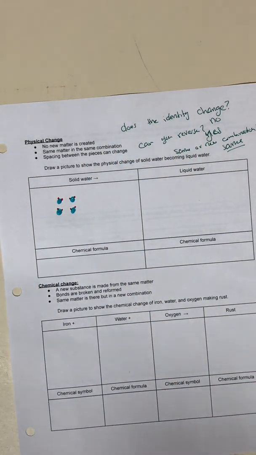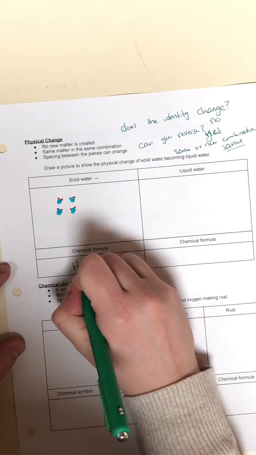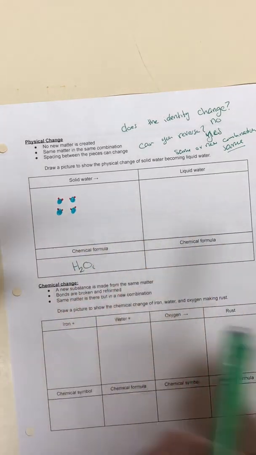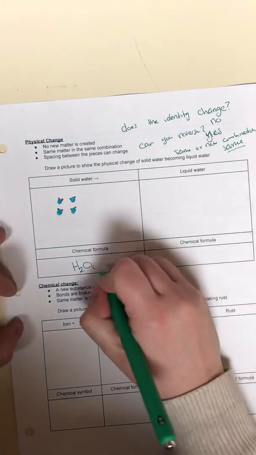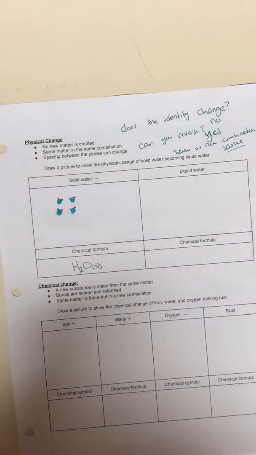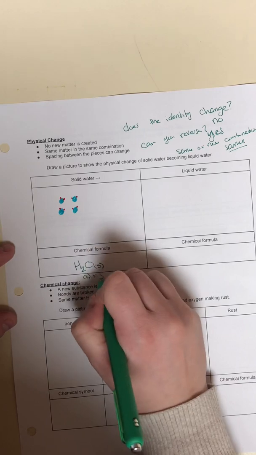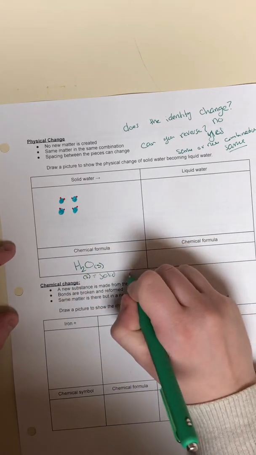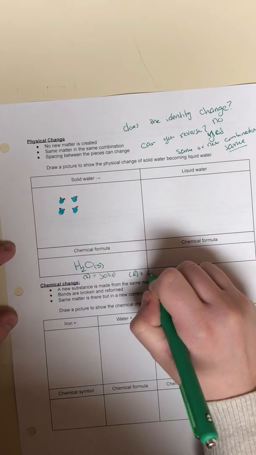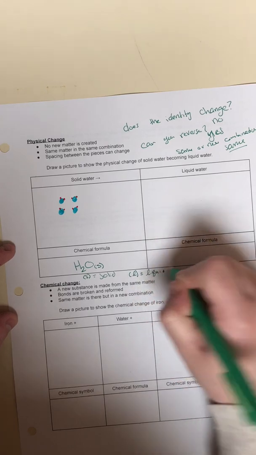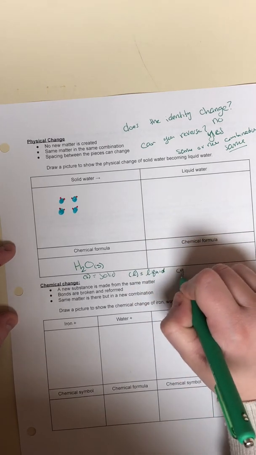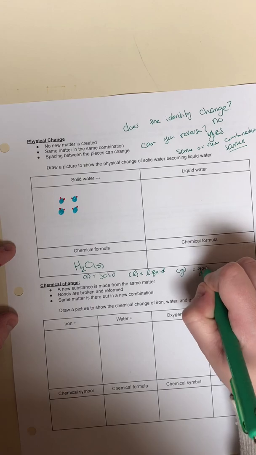Our chemical formula for water is H2O. And then to show what state it is in, we are going to put a parentheses S. So (s) equals solid, (l) equals liquid, and (g) equals gas.